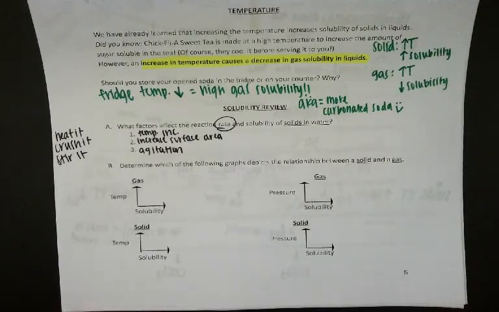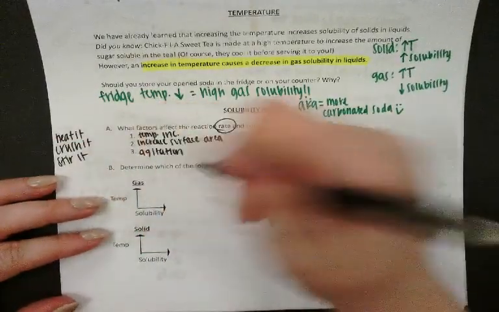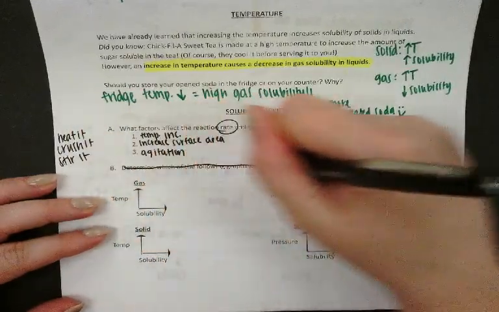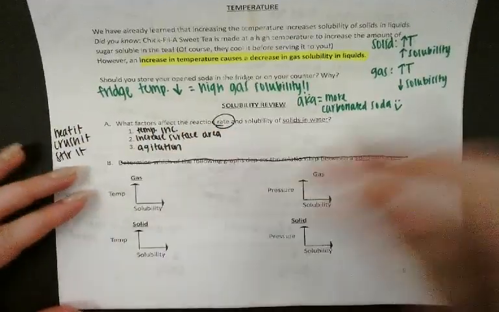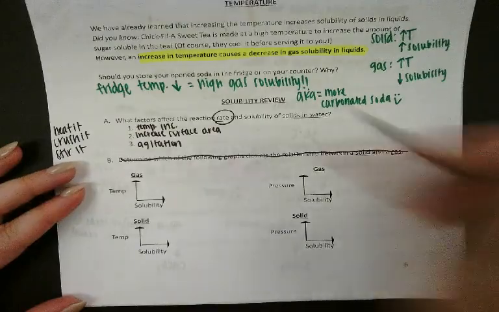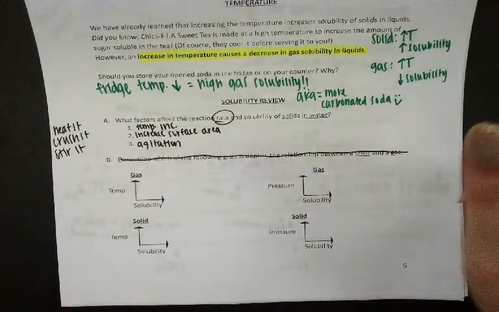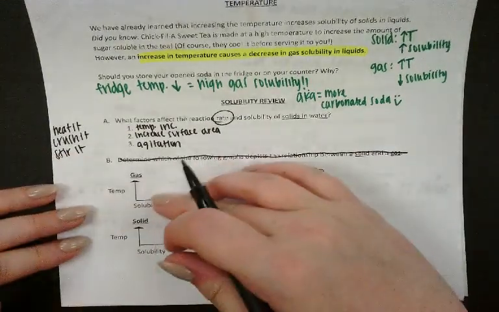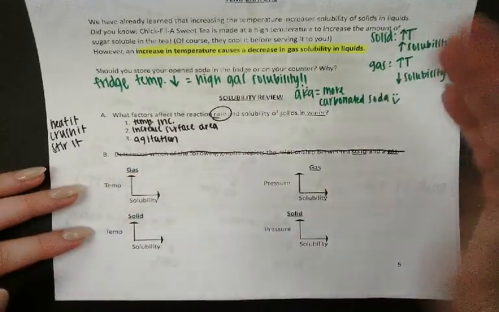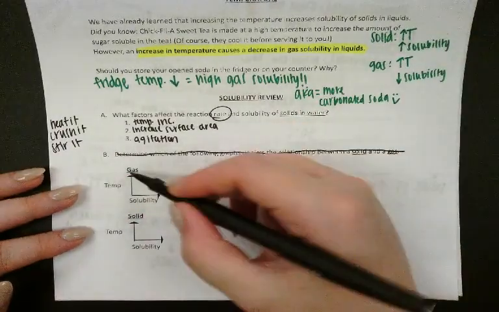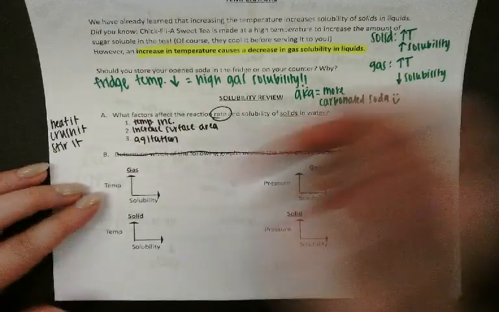Last thing, I basically just want you to draw the graphs of the effect of temperature and solubility. So we're talking about a gas here in temperature.